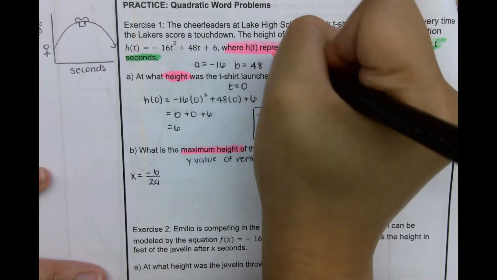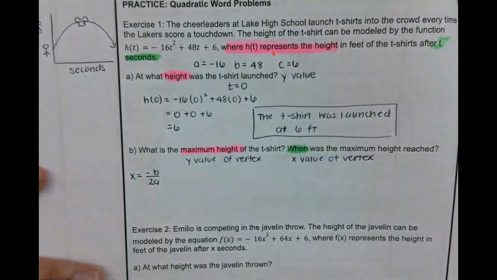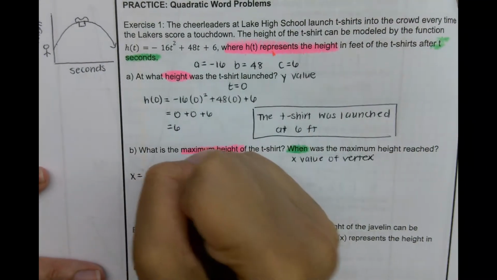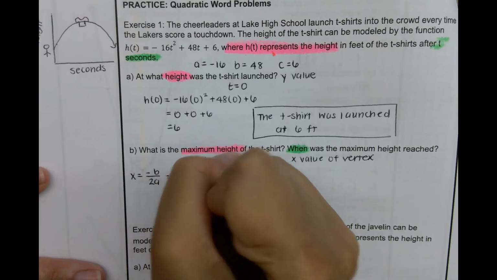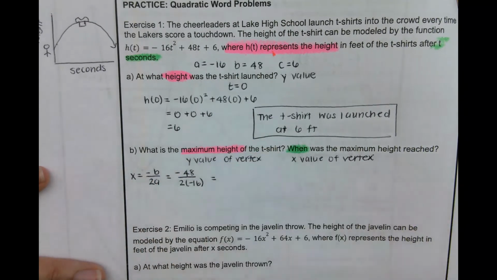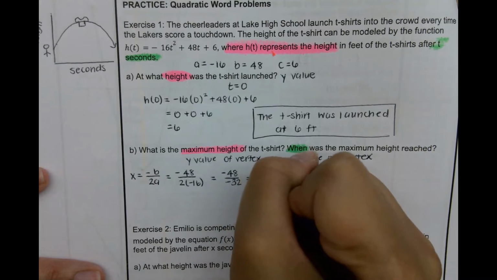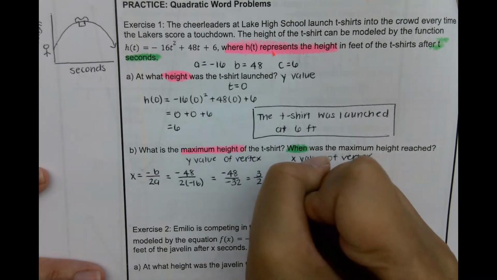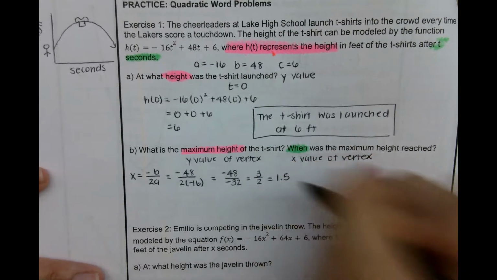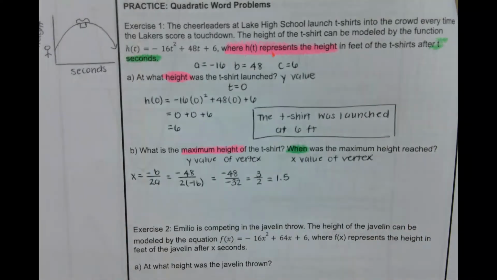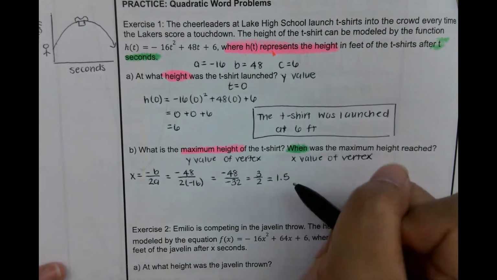And c is 6, so I'm going to plug what I know in. So negative b, so negative 48 over 2 times negative 16. Right? This gives me negative 48 over negative 32, which is 3/2, which we know is 1.5. Okay?